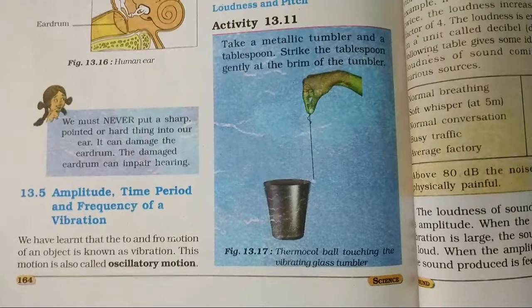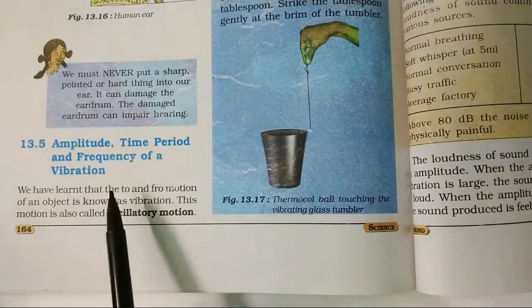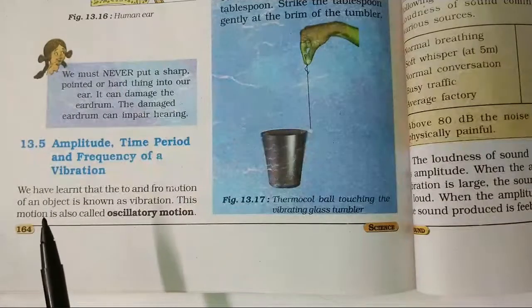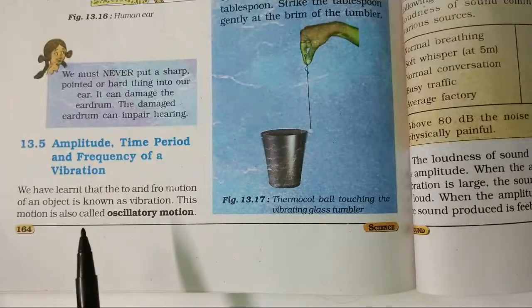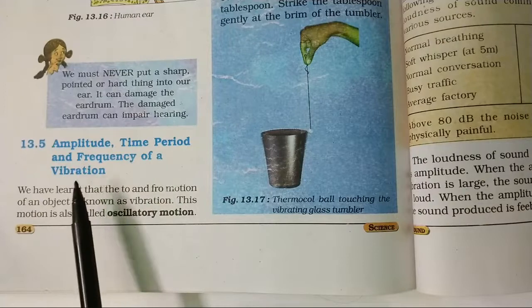Next topic, which will be a little bit theoretical. This has to be understood. It is the amplitude, time period, and frequency. You will understand more about sound. Now, these are things which you have to understand and remember: amplitude, time period, and frequency of a vibration.